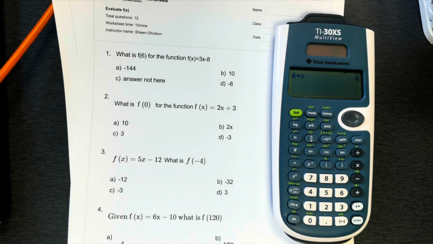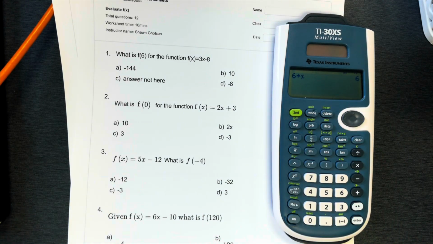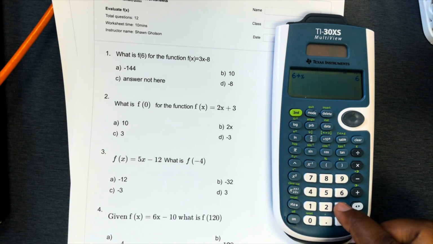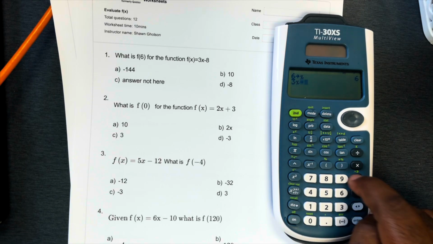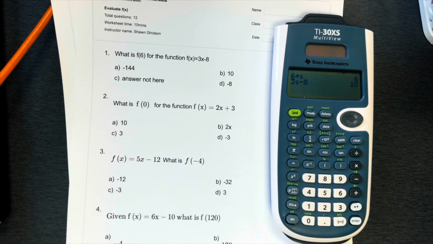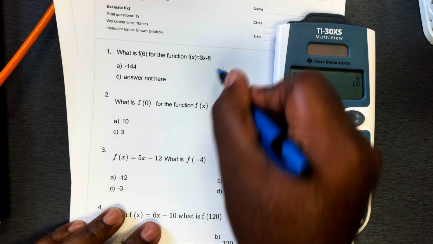So no matter what, every time I type in an x in the calculator, it's going to equal 6. Now, once I've done that, I just type in the original problem, which is 3x, and then minus 8. And there we have our answer. So number 1 is going to be B.